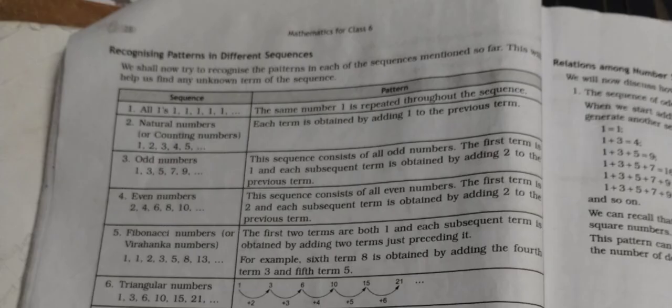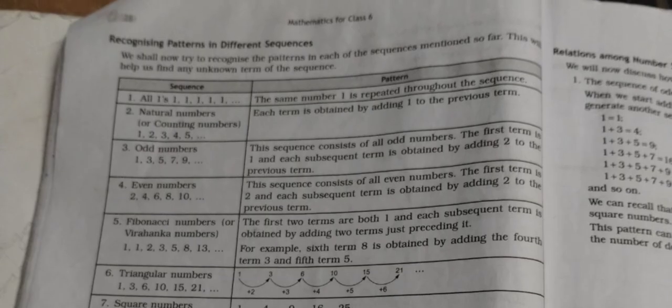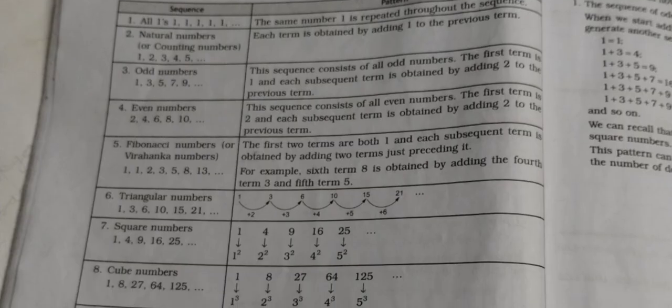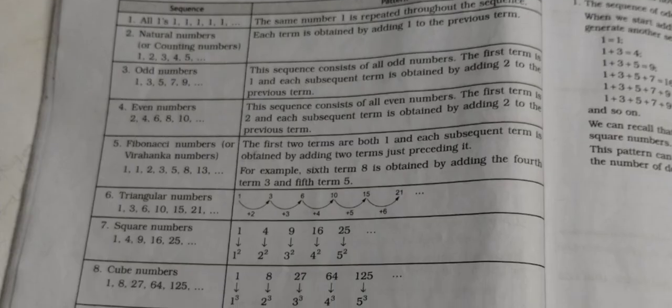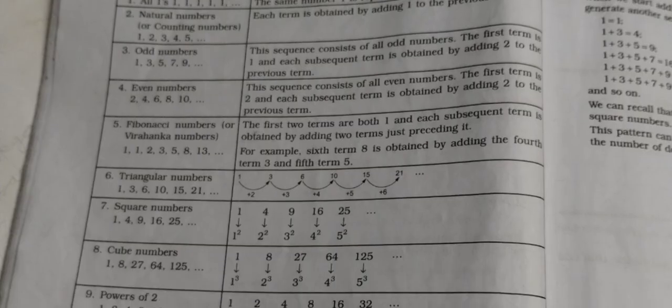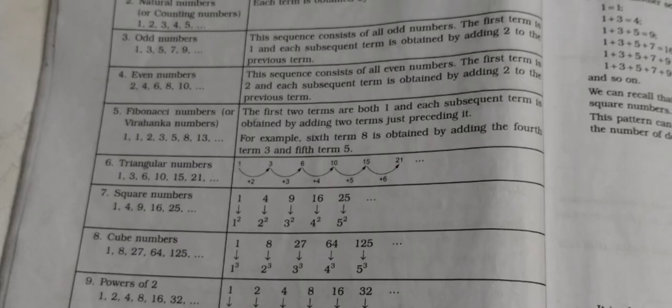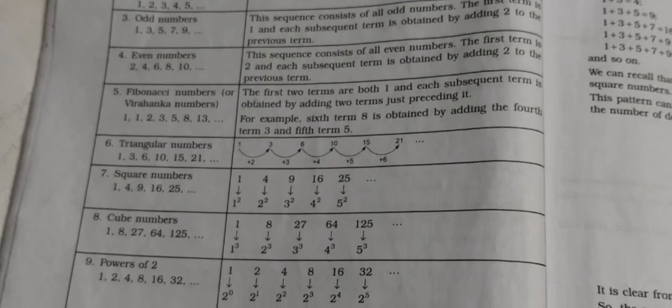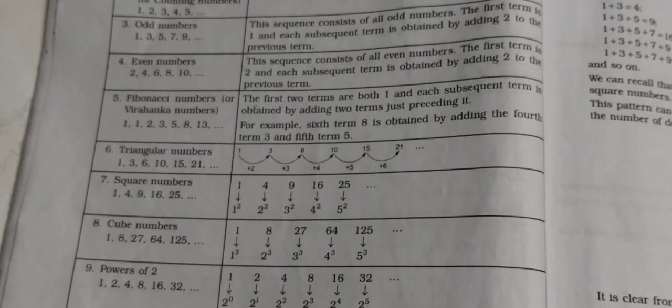Natural numbers or counting numbers. Each term is obtained by adding 1 to the previous term. Odd numbers. This sequence consists of all odd numbers. The first term is 1 and each subsequent term is obtained by adding 2 to the previous term. Even numbers. This sequence consists of all even numbers. The first term is 2 and each subsequent term is obtained by adding 2 to the previous term.